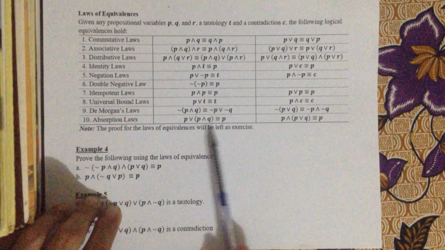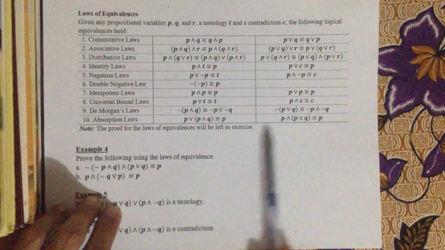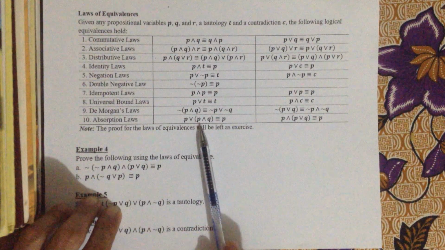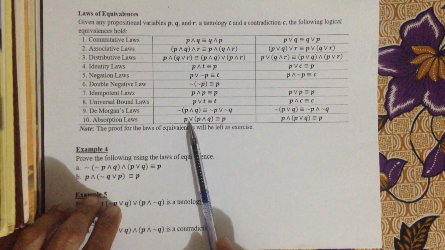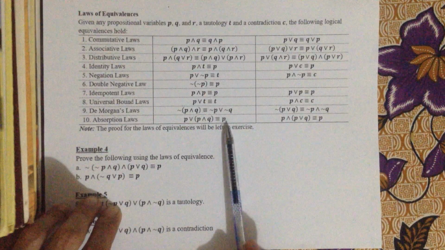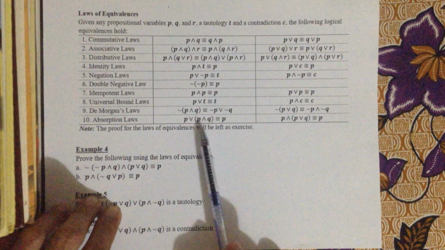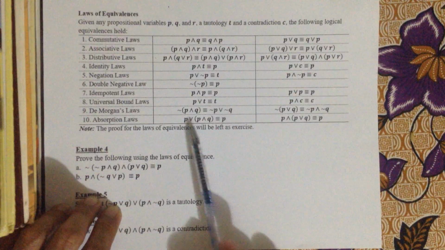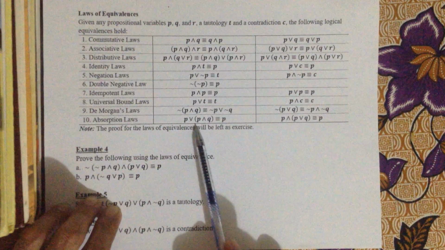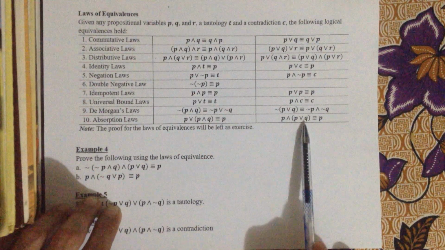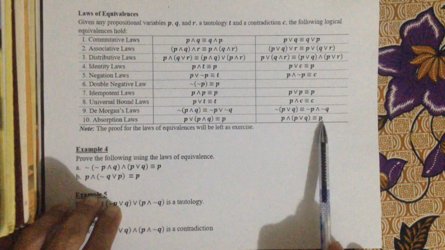Look at the form for the absorption. That's quite an interesting law, because you have P or (P and Q). That's always P. Now this one may vary as long as the P and P here are the same. Then that's always equal to P. Also here, right? That's always equal to P.